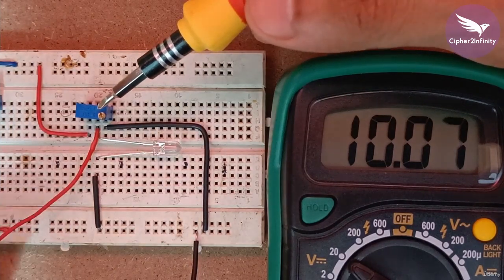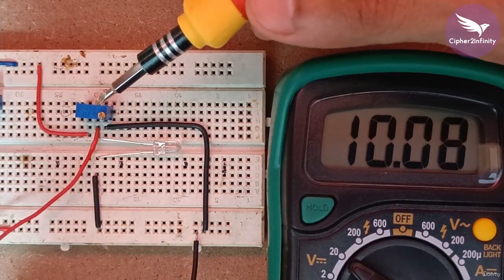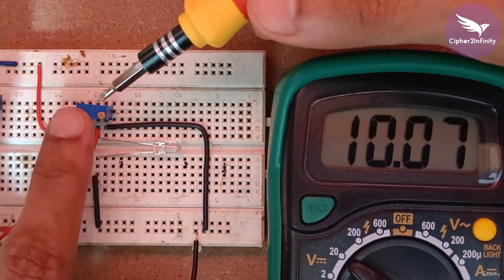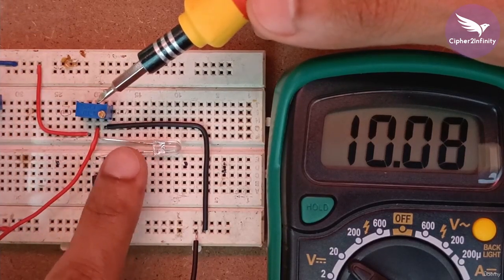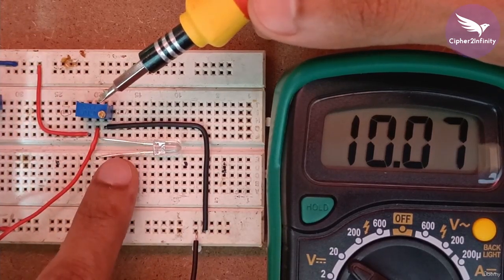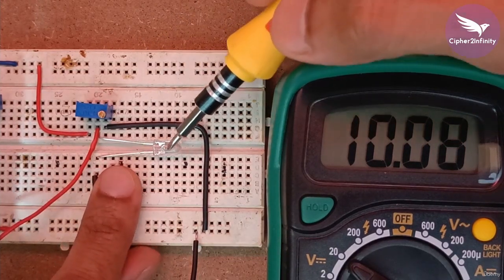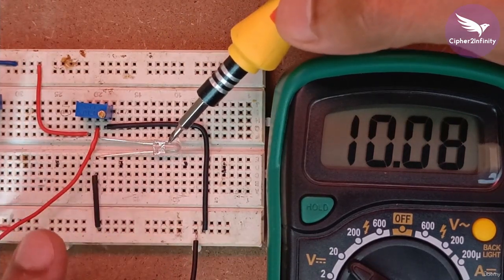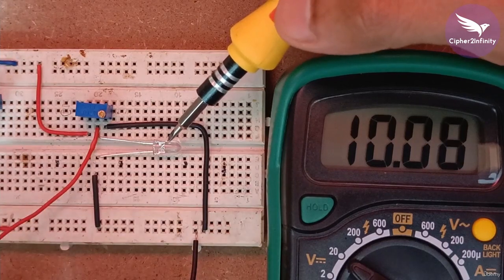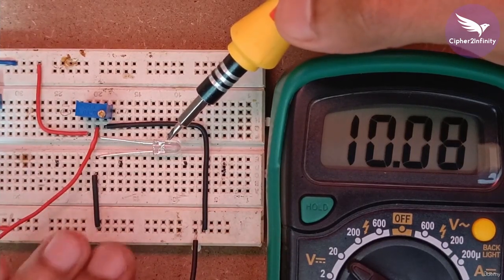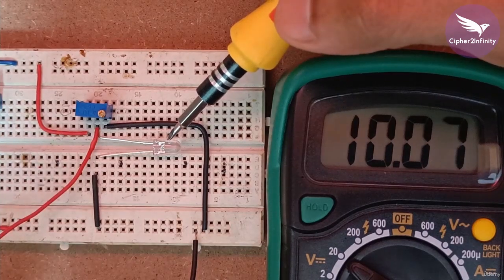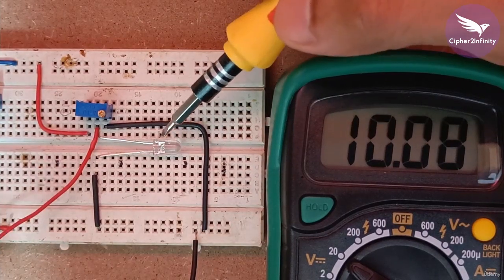So this is a kind of lesson for you in this demonstration, and I hope that you will always remember this particular point. You have to set the preset in such a way that you are not exceeding the amount of current which is required by this LED to work properly. I told you that 20 milliampere is the maximum current which an LED supports, and if you exceed that current, then the LED will get damaged.